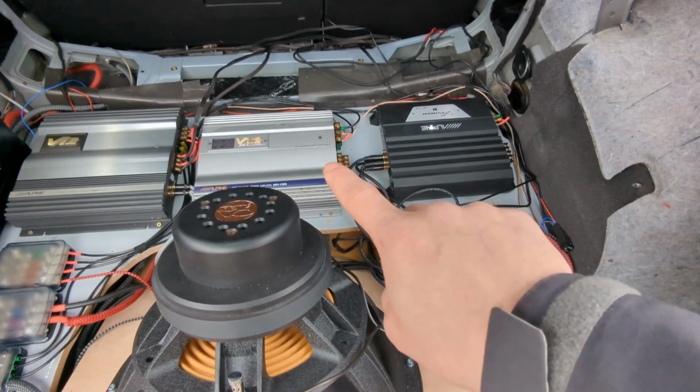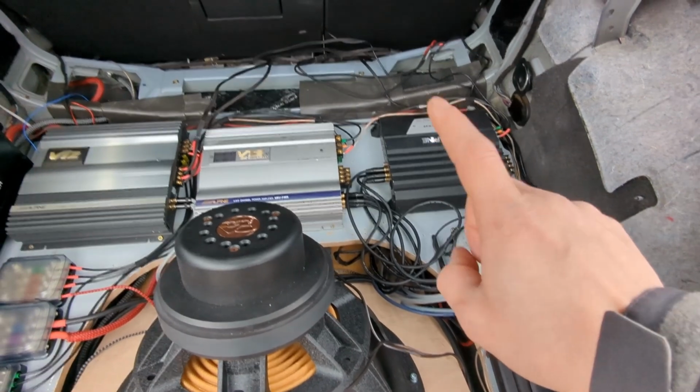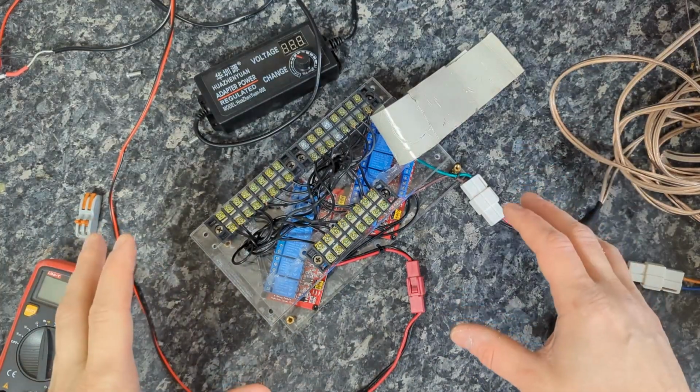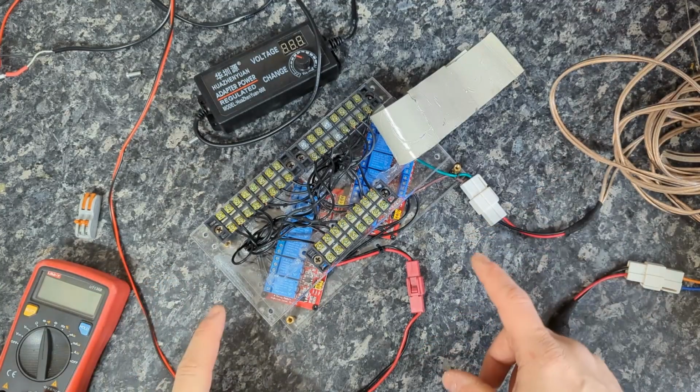Now you can see the speaker terminals are empty. Let me show you the relay box that I made. And this is the whole brain, the relay box that's supposed to switch everything.